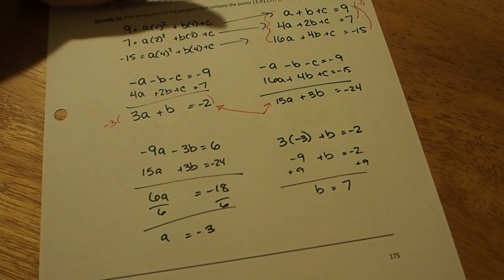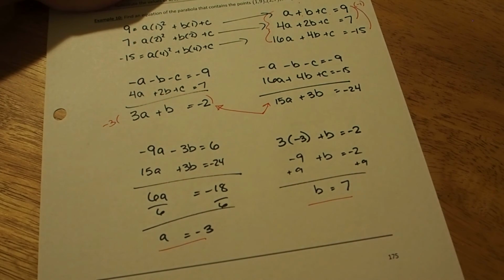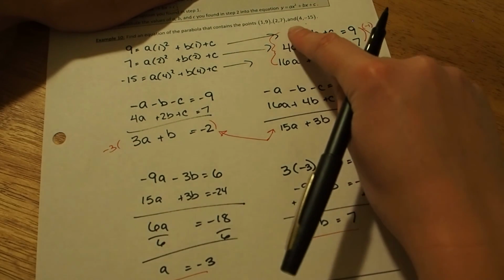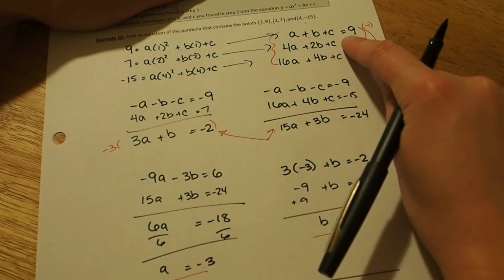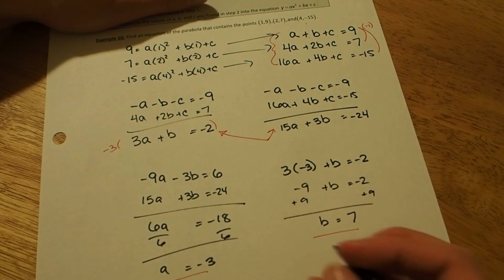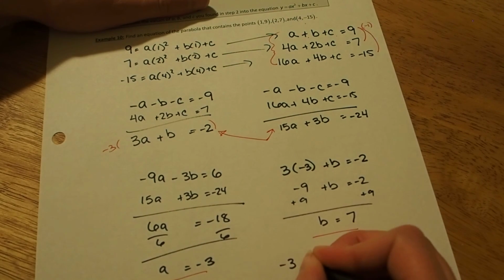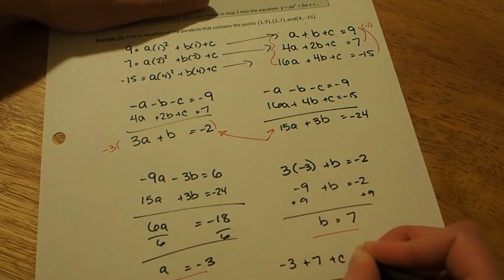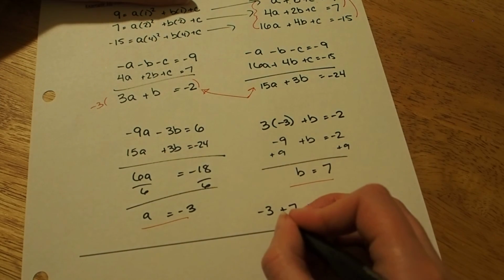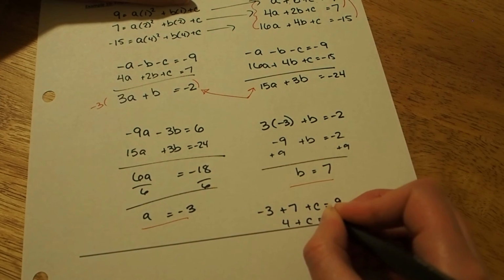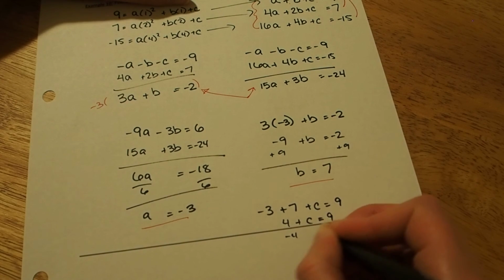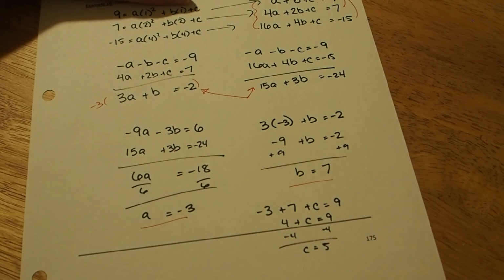Okay. Now, I have a and I have b, so I need to find c. I can use any of the original 3 equations. I'll go for the top one, again, because the coefficients are nicest. So a, that's negative 3, plus b is 7, plus c is 9. So that would be 4 plus c is 9. So if I subtract the 4 from both sides, I'm going to get a c value of 5.